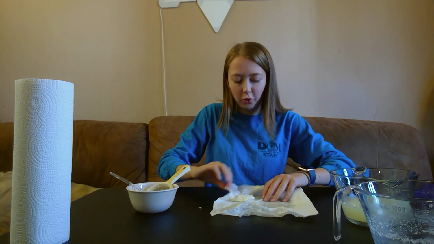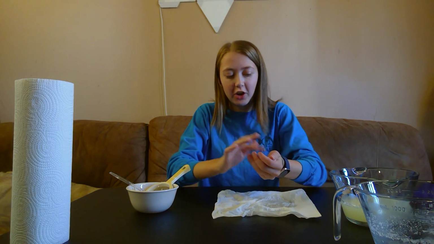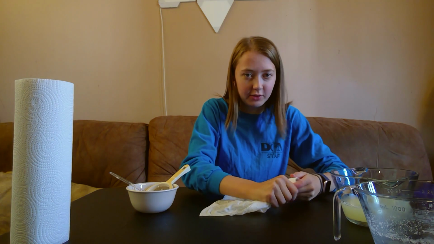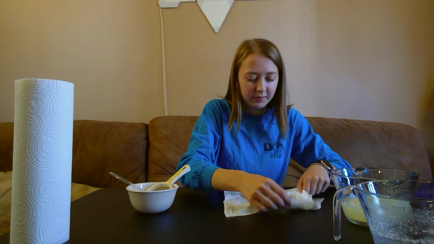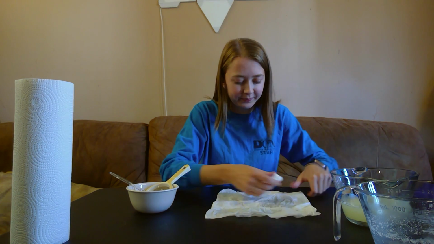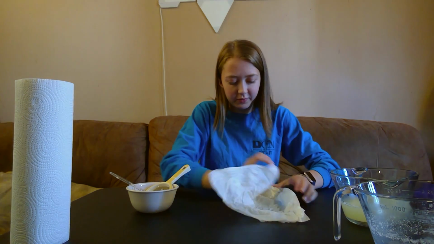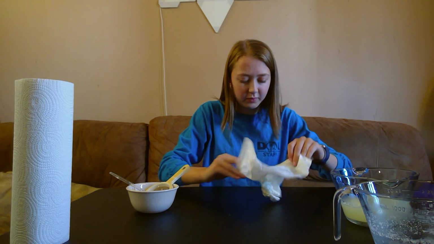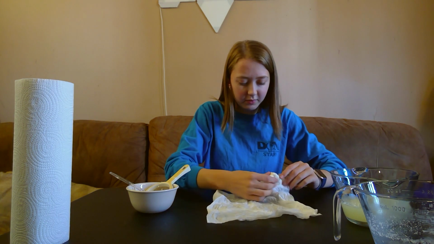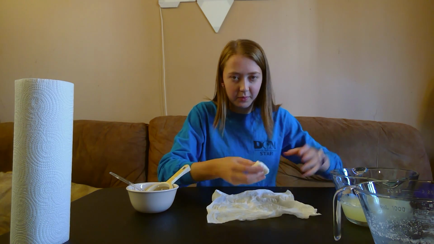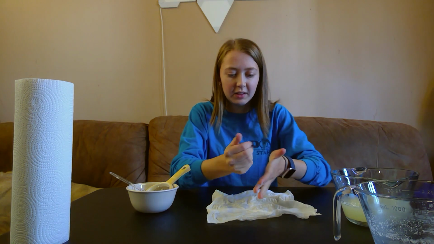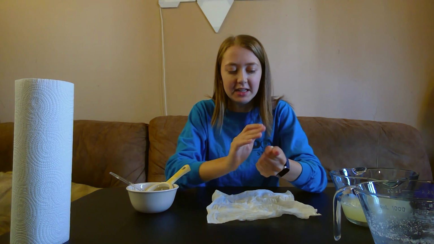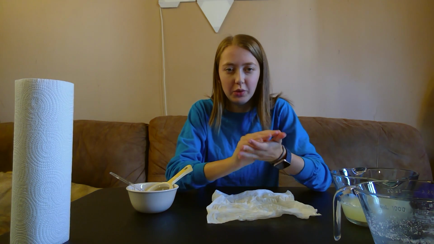So now what we have forming here is kind of like a soft clay. Mine's still got a good bit of liquid left in it, so I'm gonna keep squeezing it. So now that I've gotten most of the moisture out, I'm just going to knead it for a little bit to make it nice and smooth.